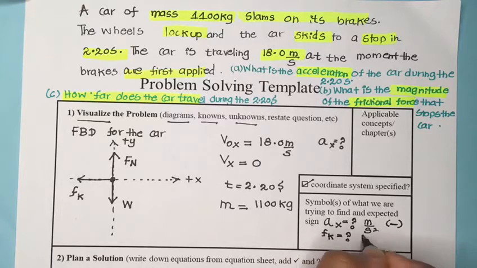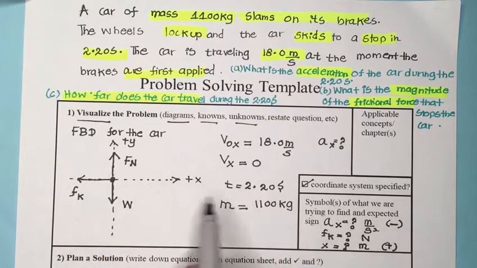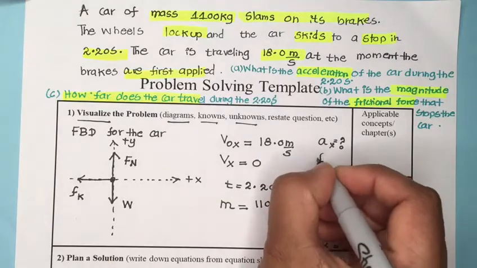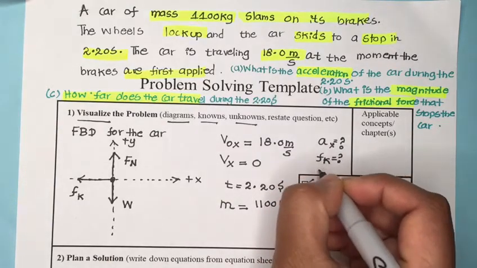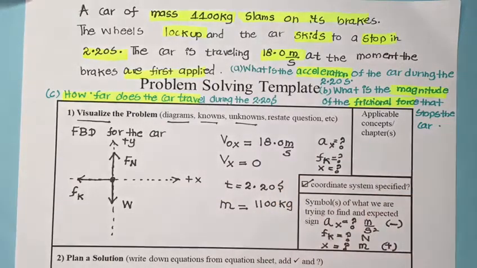Kinetic friction is acting to the left, but we are only interested in the magnitude of the kinetic friction. And the third thing is we are trying to find the final position. The car is moving to the right, so the final position should be positive.